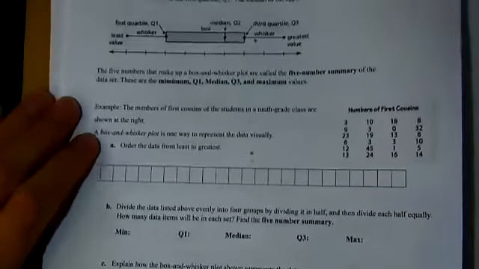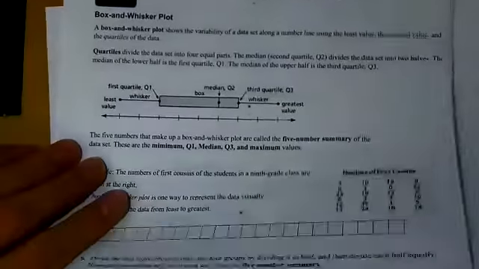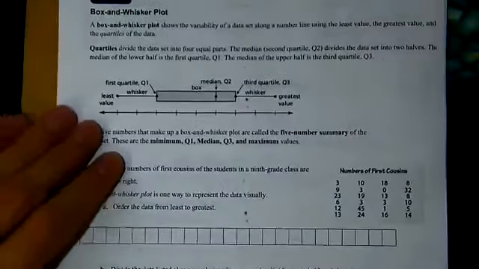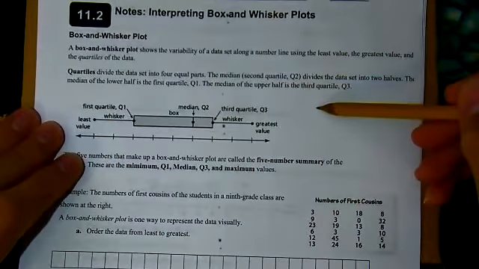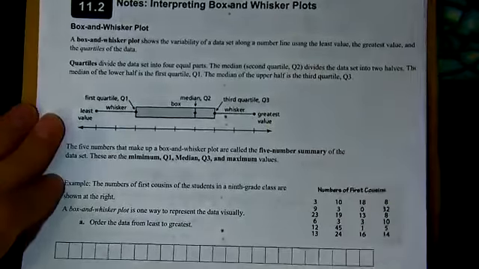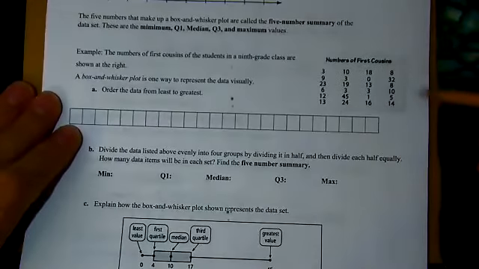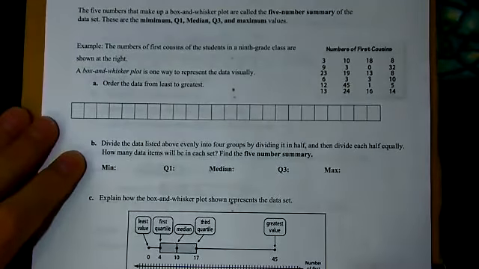So we're just going to jump right into the worksheet. If you print this worksheet off, this actually doesn't have any answers, so I'm going to try to go through as much of it as I can. This is a re-explanation of everything that I've told you, so you can read through that when you've got time. You can go down to the first example. Here's their data range. It's much bigger than ours. A says order the data from least to greatest. That's what you have to do first.